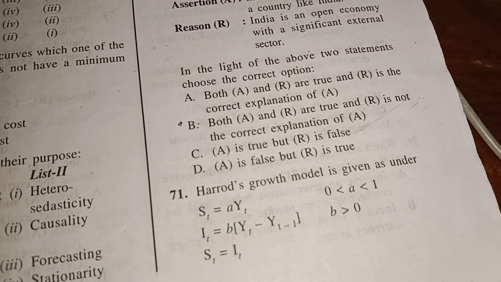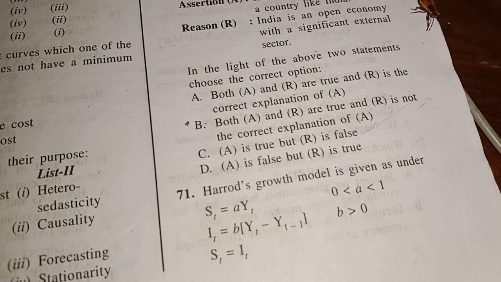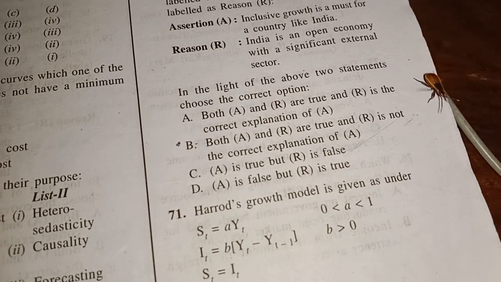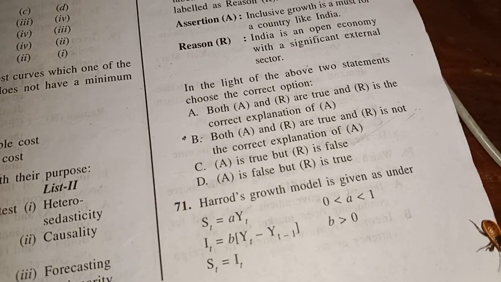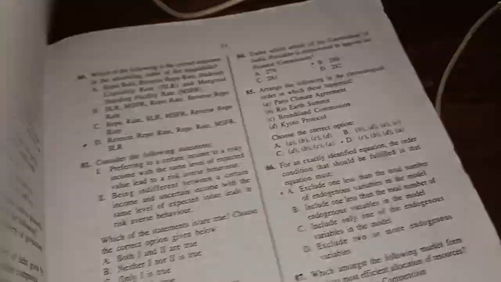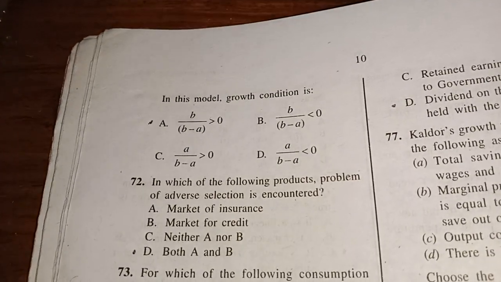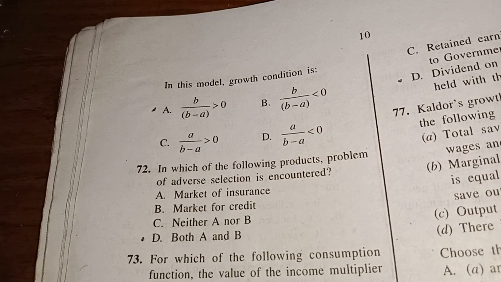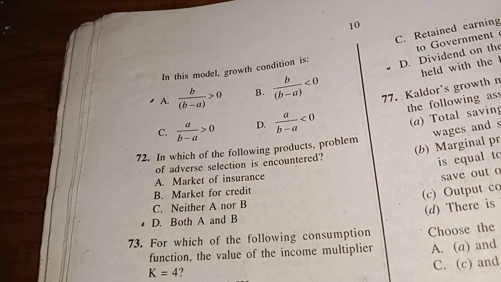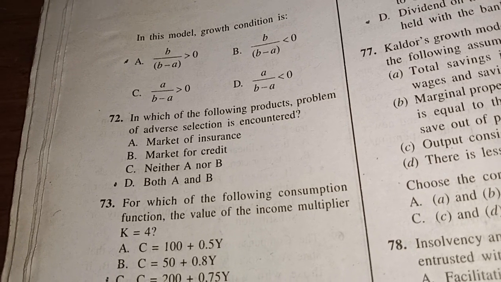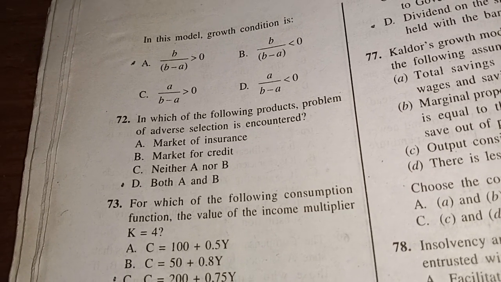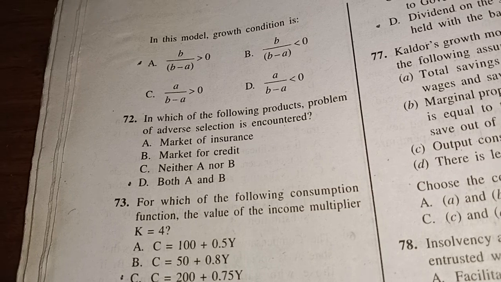Harrod's growth model is given as under: St equal to AYt, It equal to B(Yt minus Yt minus 1), St equal to It, 0 greater than A greater than 1, B less than 0. In this model, growth condition is B by B minus A less than 0. In which of the following products problem of adverse selection is encountered? Both A and B number, market of insurance or market for credit.